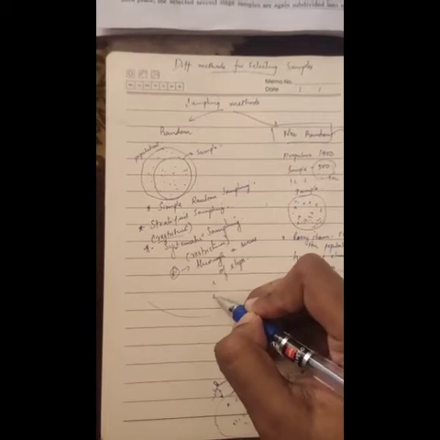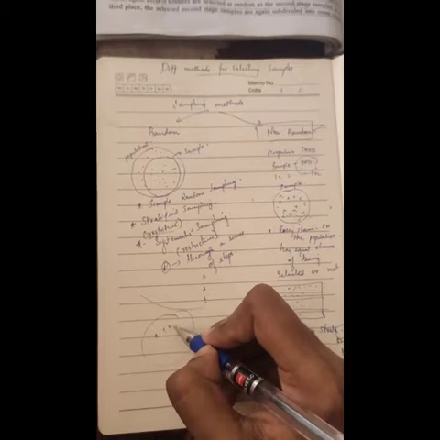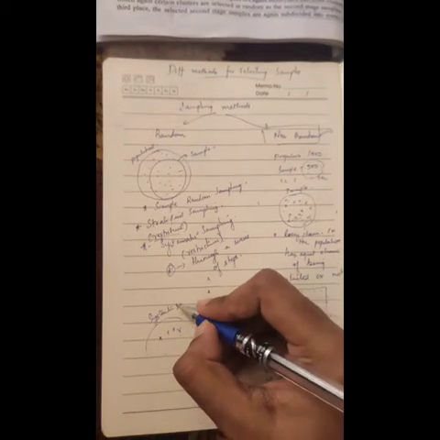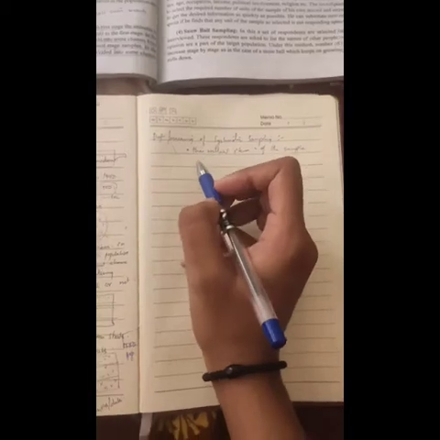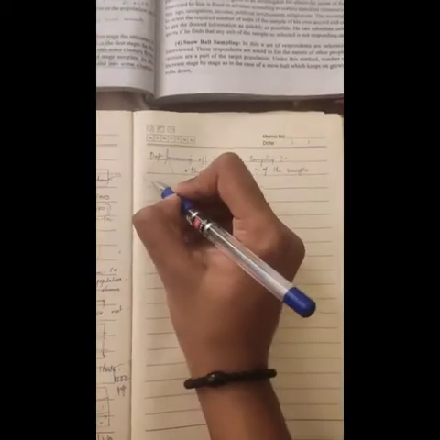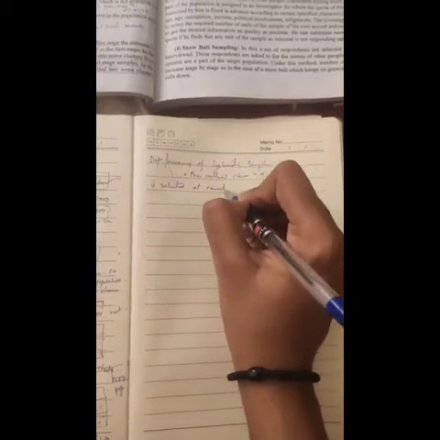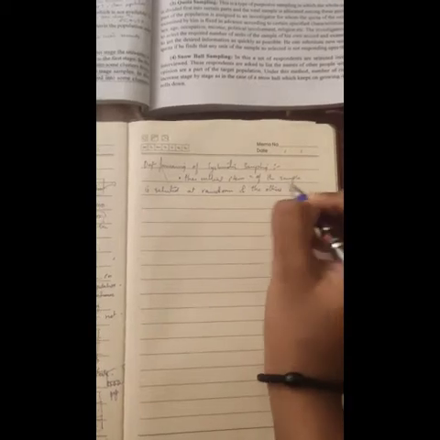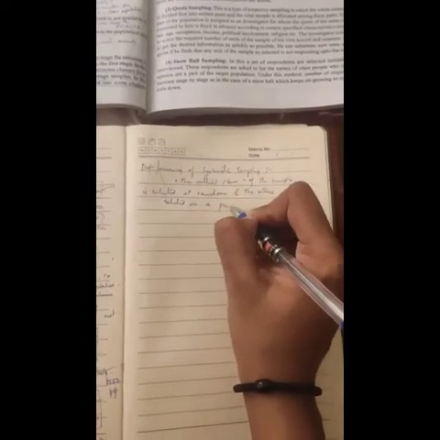There is a series of steps in which you select the sample, and then finally you will get a whole sample under your systematic sampling method. So I'll just explain it to you. Under systematic sampling, the initial item of the sample is selected at random, and the others are selected on a predetermined basis.